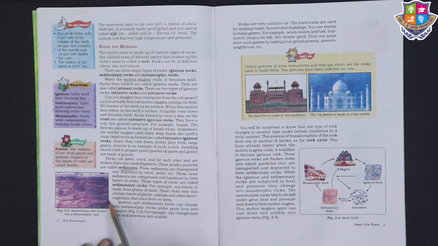See the picture here in figure 2.3. Sedimentary rocks turned into a metamorphic rock. Clay can be turned into slate, and limestone into marble.